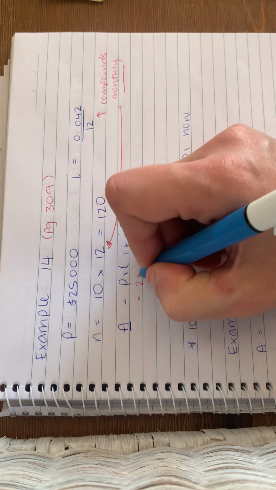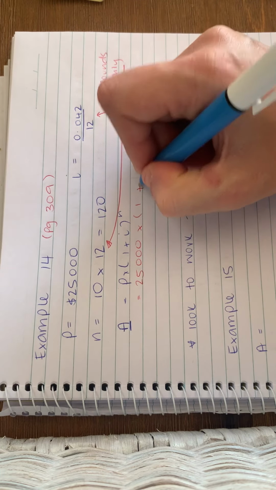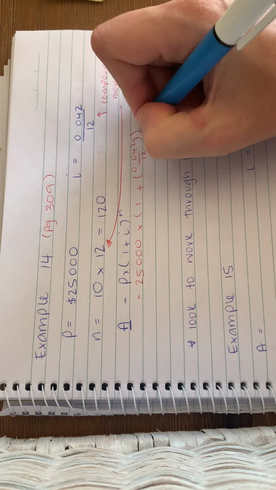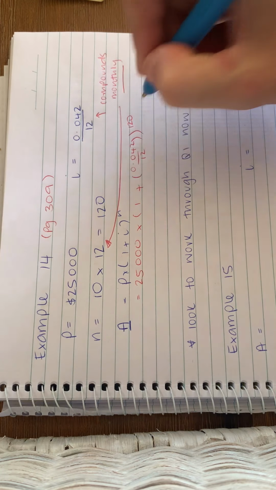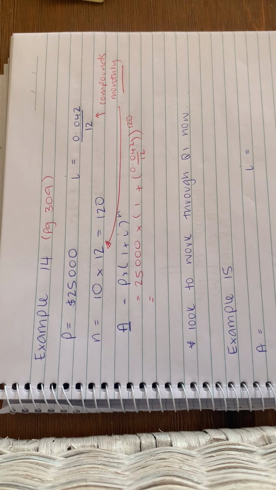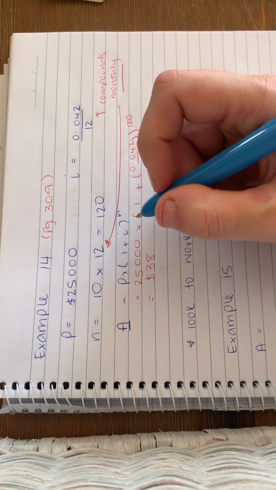If I substitute that in, so 25,000, should have had it in blue, but that's okay, we'll get by. My rate, which is 0.042, divided by 12, to the power of 120. So if I pop that into my calculator, I get quite the number. Oops, sorry, I just bumped that. I get 38,000 and 21, I think it was.